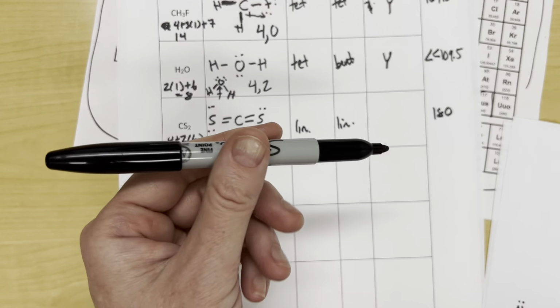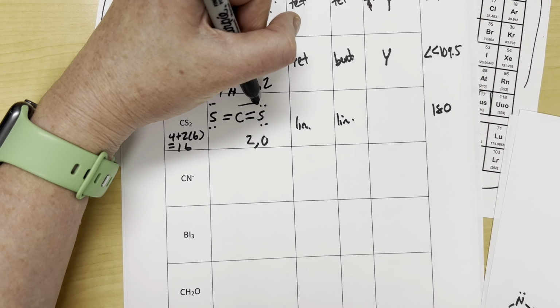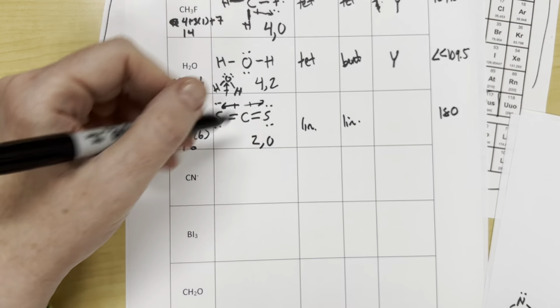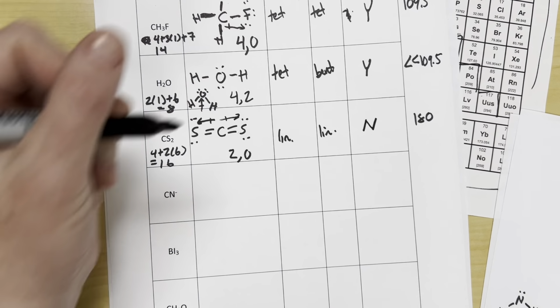Because it's in a line, it's a straight line. Yeah, that sulfur is pulling that way, but this sulfur is also pulling that way. They're equal and opposite, so they cancel each other out, and this is not polar.